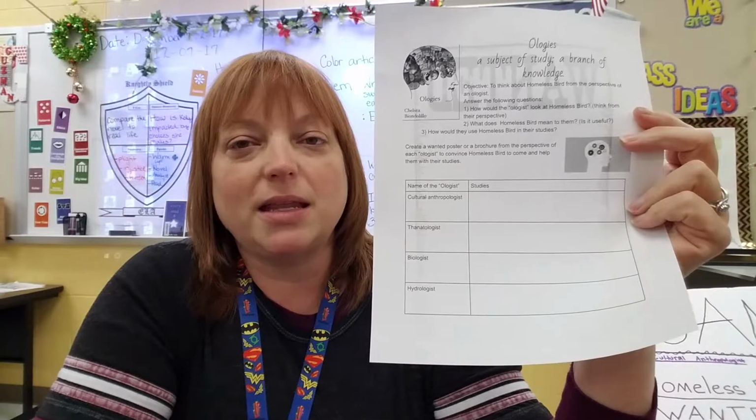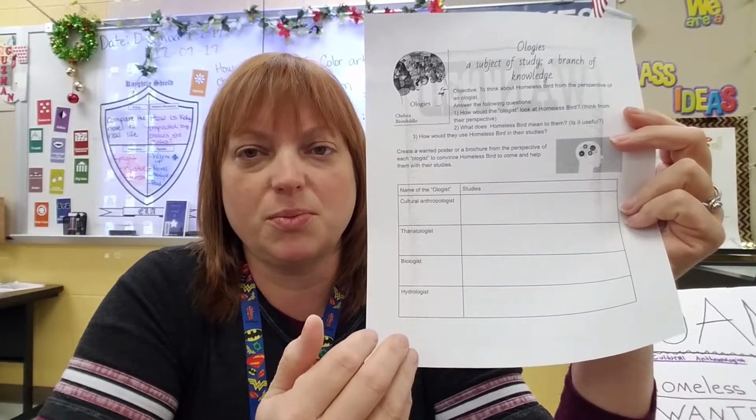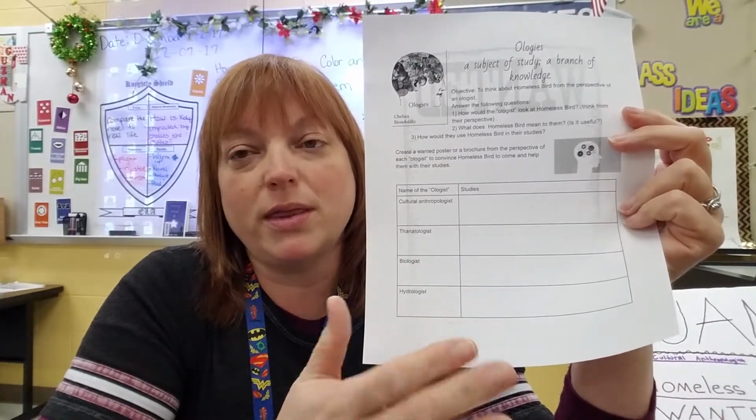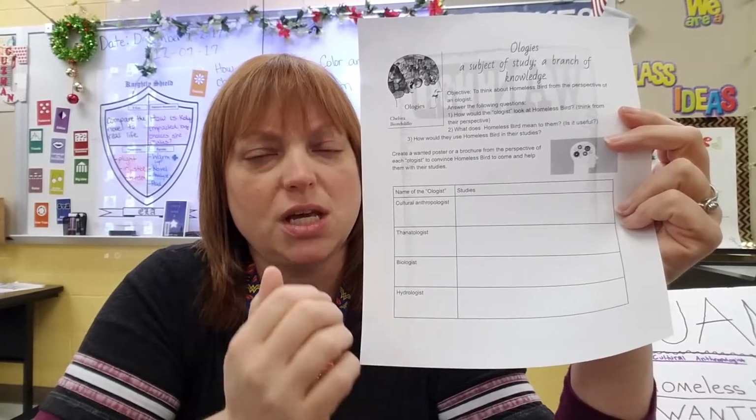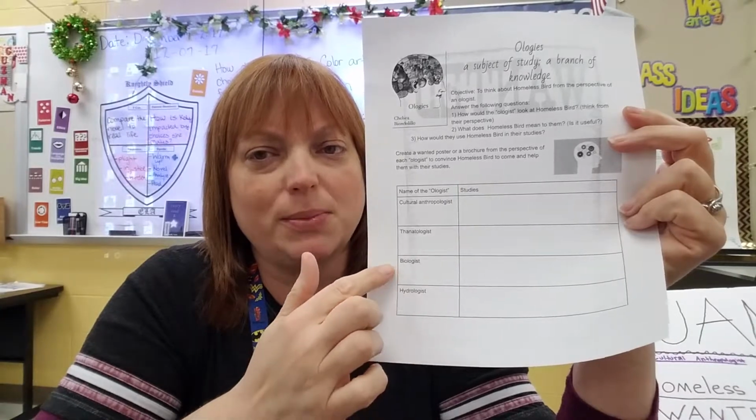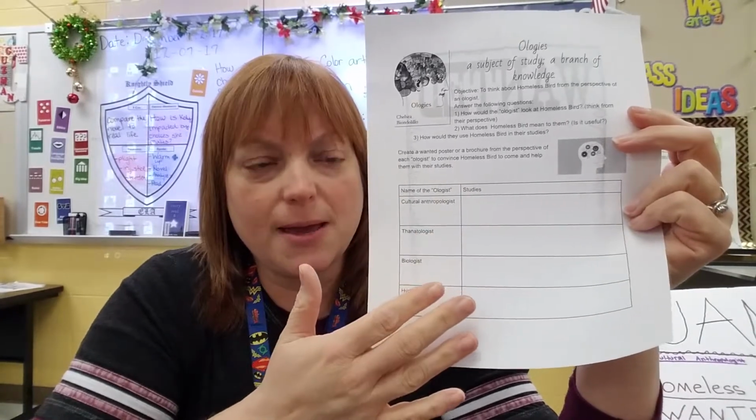Now for this particular assignment, I chose the ologist for them. I wouldn't always choose the ologist, but this is their first time doing this activity, so I wanted to focus in on things that were going to have a connection to the book, and I picked the one that didn't have a connection to the book very well. It was a real big reach for them to choose what was going on in the novel that had to do with the biologist. So I picked 4.